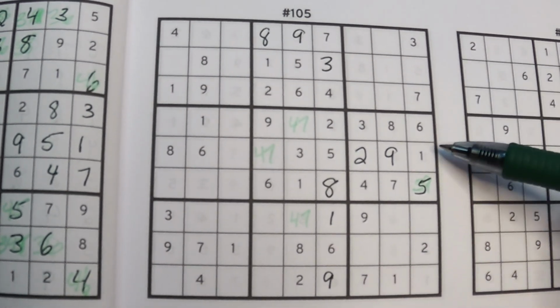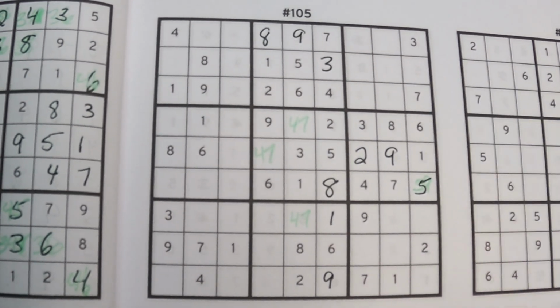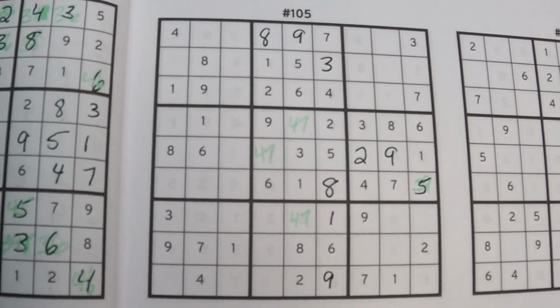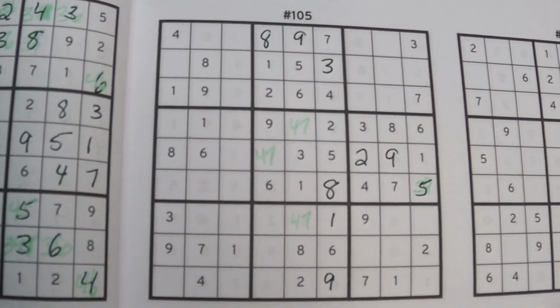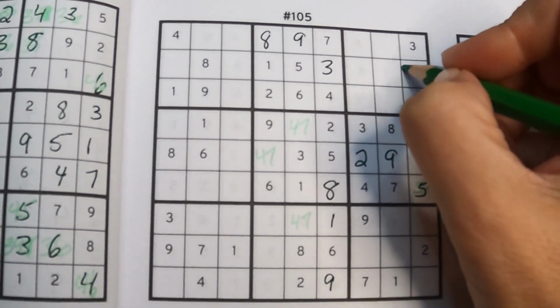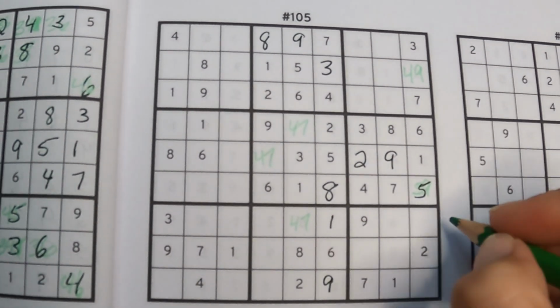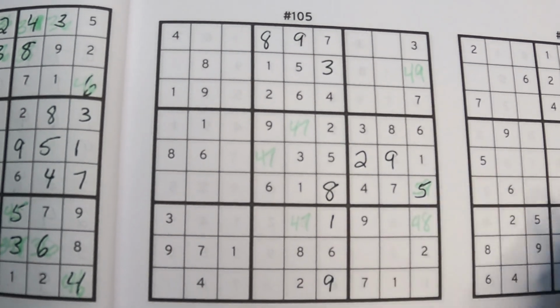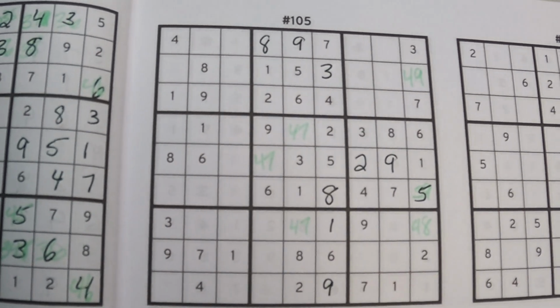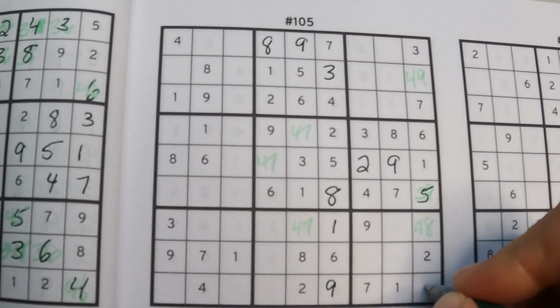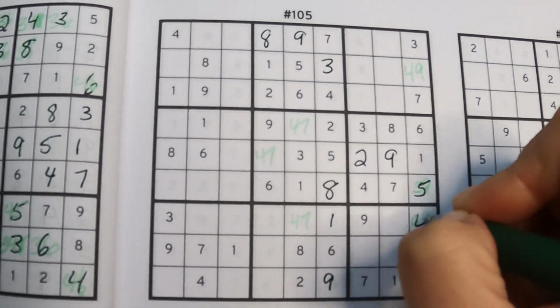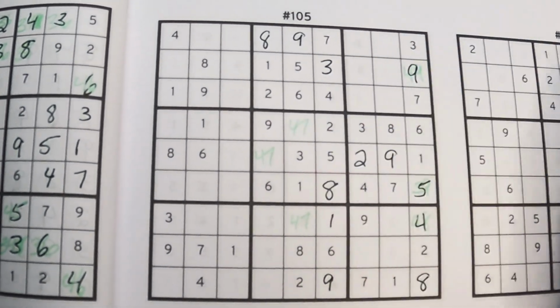If we look at this column, 1, 2, 3, we're missing 4, 8, and 9. We've got an 8 here, so 4, 9, and a 9 here. So that means this is our 8, which makes this our 4 and our 9.